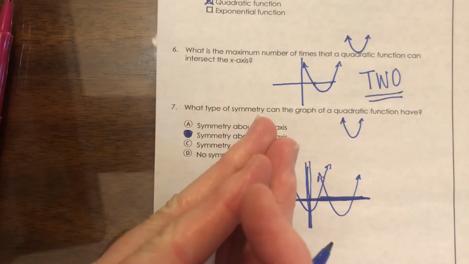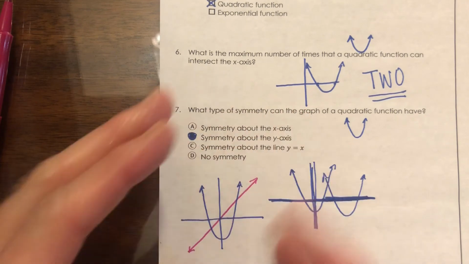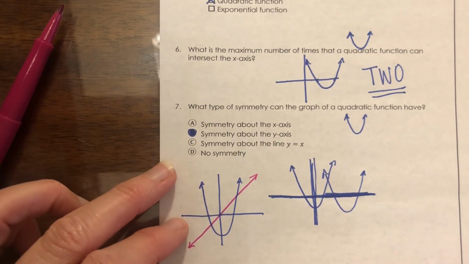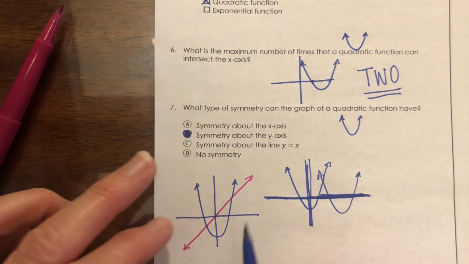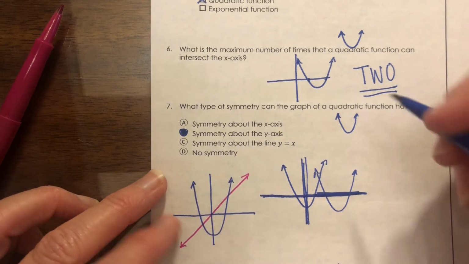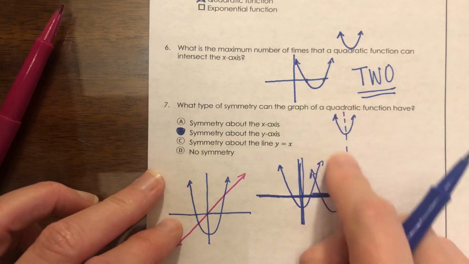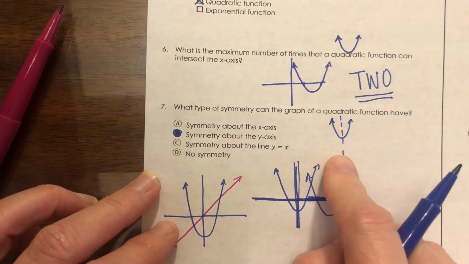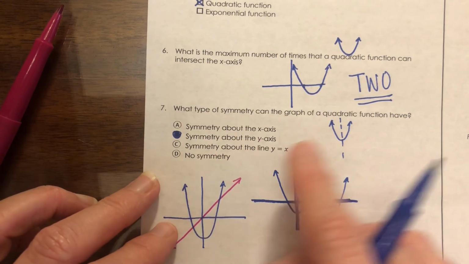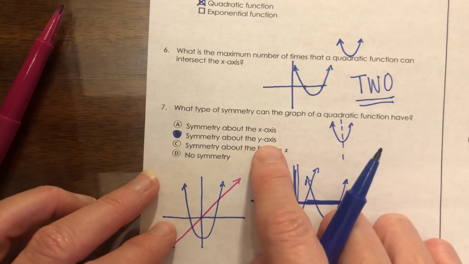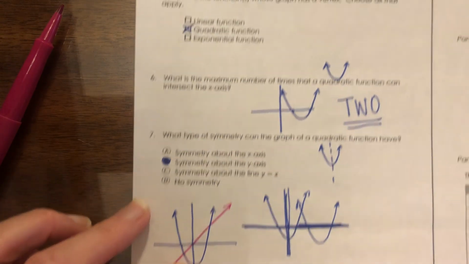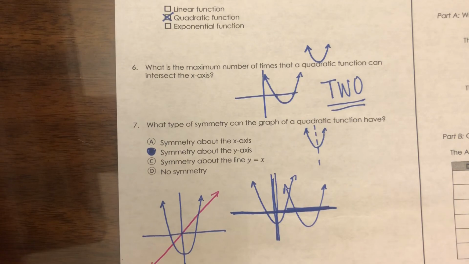In other words, could you fold your parabola on that line and have it match up on itself? And that answer is no. Or does it simply have no symmetry? But we've already seen that, yes, our quadratics, they do have a line of symmetry. It's a vertical line, and the only one of these choices that was a vertical line was the y-axis right here. All right, there you go. Those are your answers for 8.2.